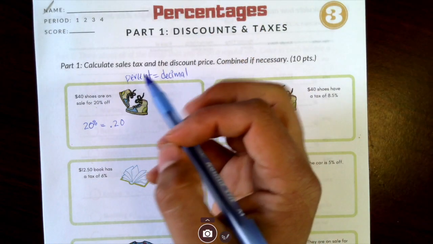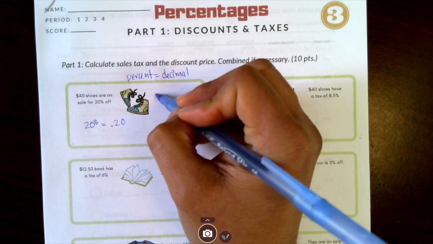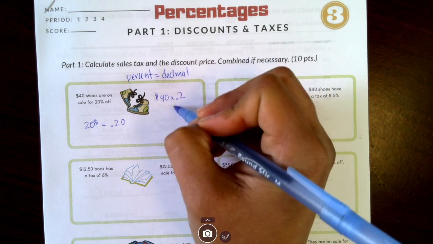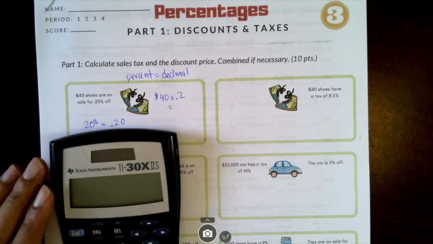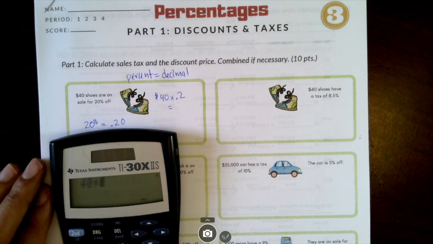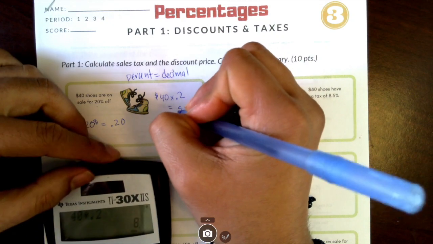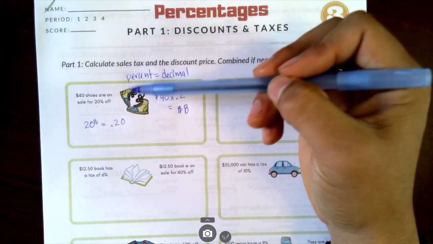And what we do is we multiply $40 times 0.2. And you might need a calculator. So let's see, I know I got a calculator somewhere around here. You just turn it on and type in 40 times 0.2. That should give you 8. And so $8 is how much you would be saving if these shoes were 20% off.